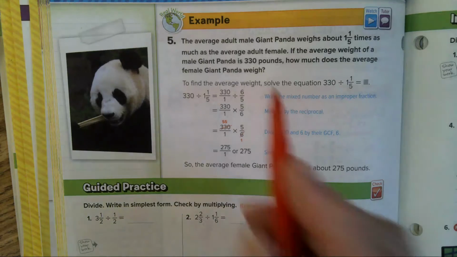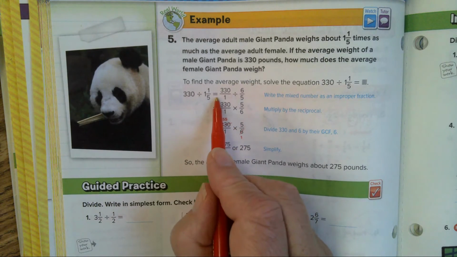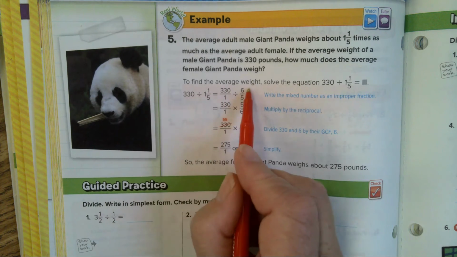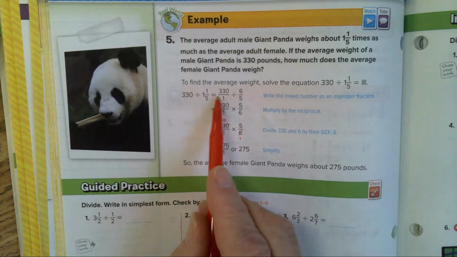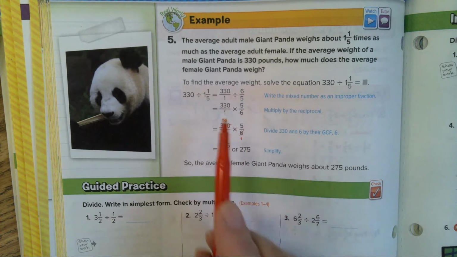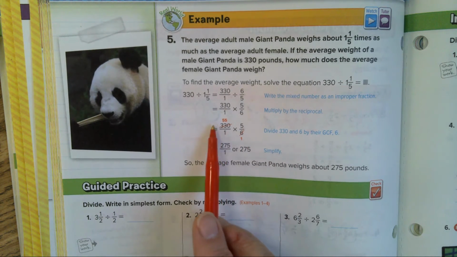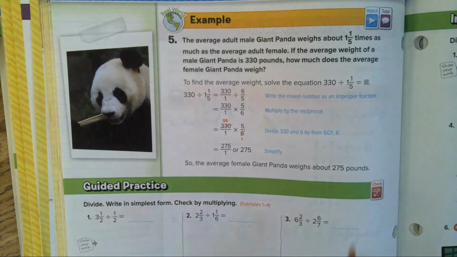Okay, they changed it to an improper fraction: multiply, add, and put it on top, with a 1 under the whole number. Then they keep, change, and reciprocal. 330 times 5/6. Simplify before you multiply, and they get 275 pounds.